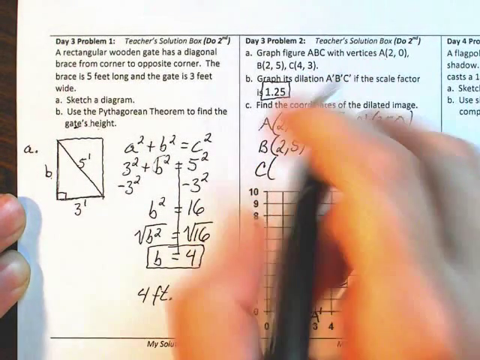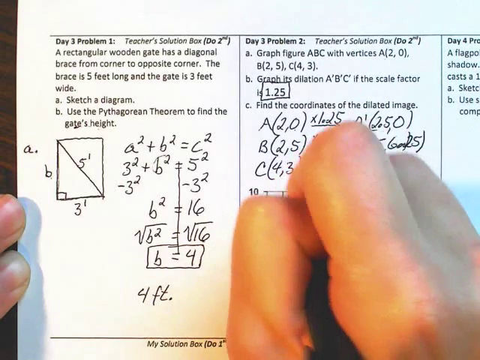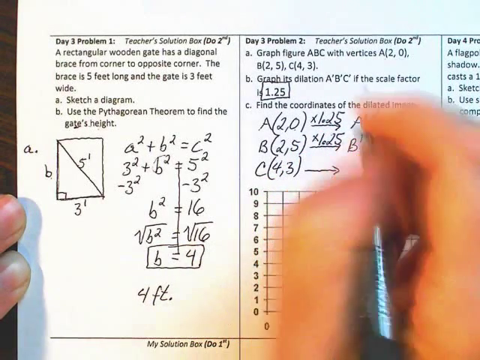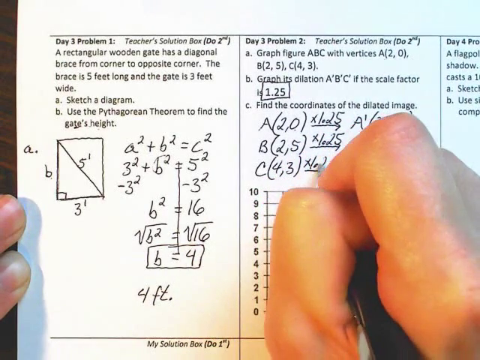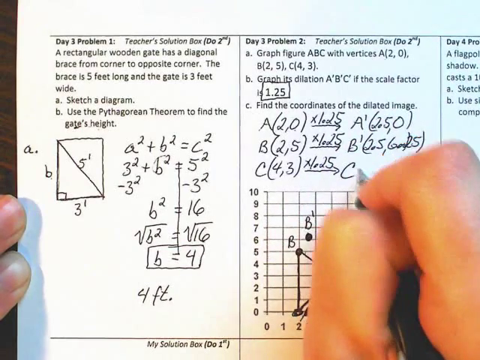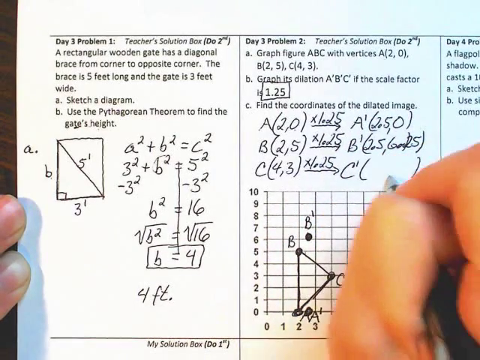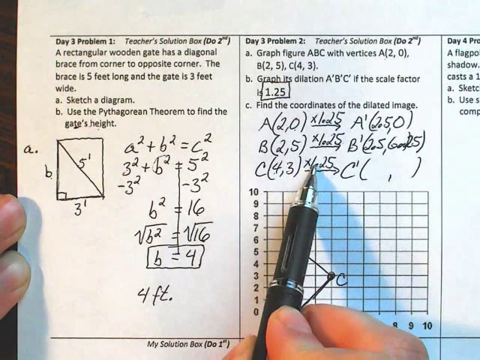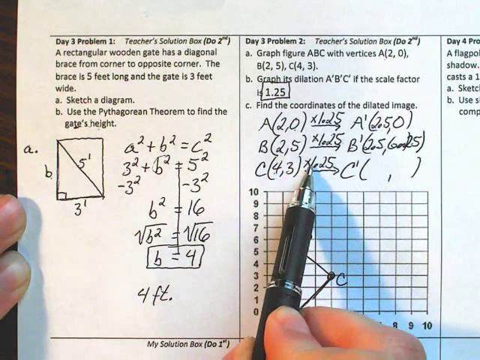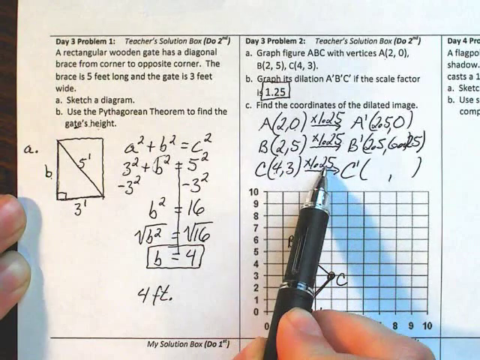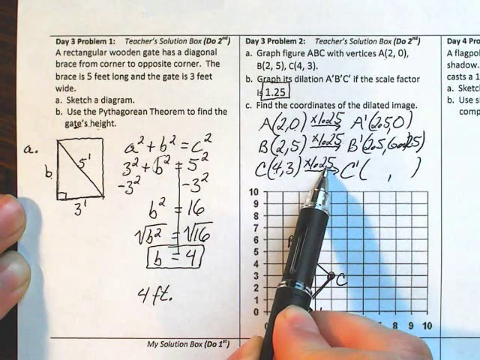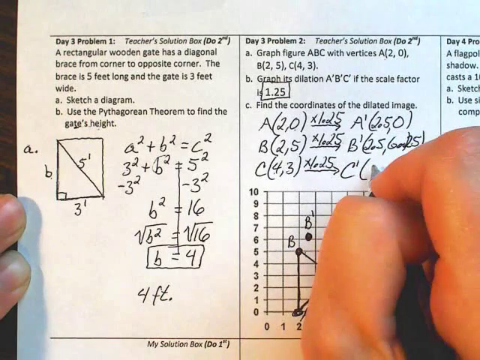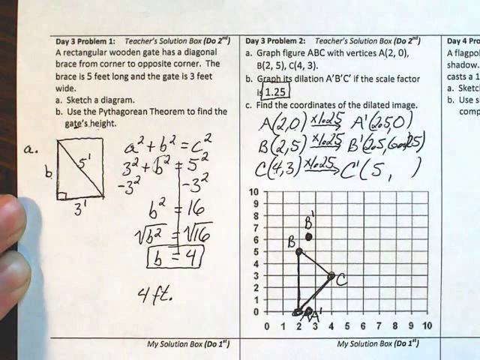And now point C. Point C was at 4, 3. And we want to transform it by multiplying by 1.25. And that's going to create C prime. 4 times 1.25. Well, 4 times 1 is 4. And 4 times 0.25 is 1. 4 plus 1 makes 5.